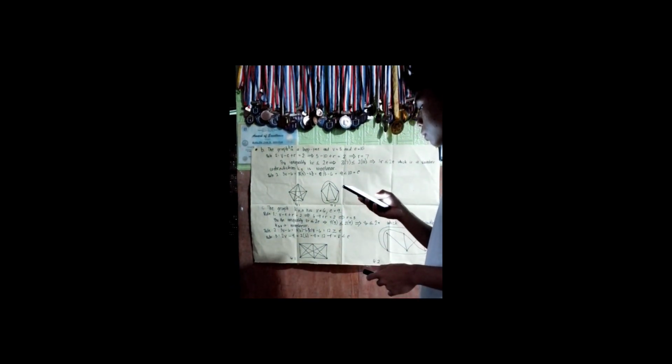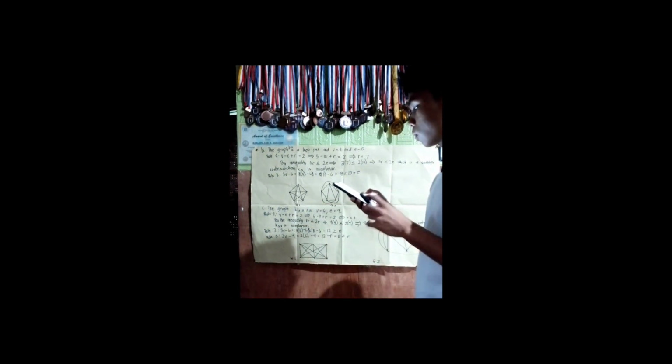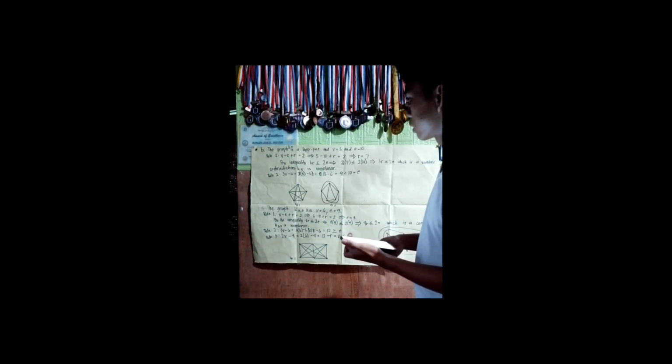Geometrically, these two graphs show that K5 cannot be drawn in such a way that no two edges intersect.